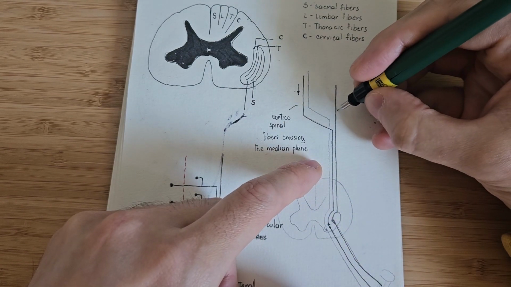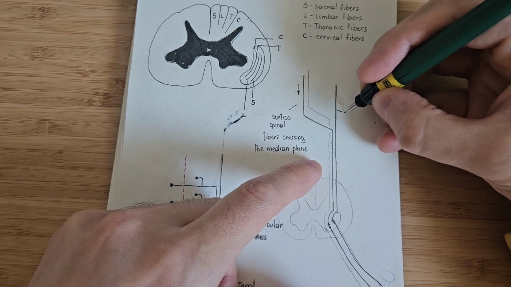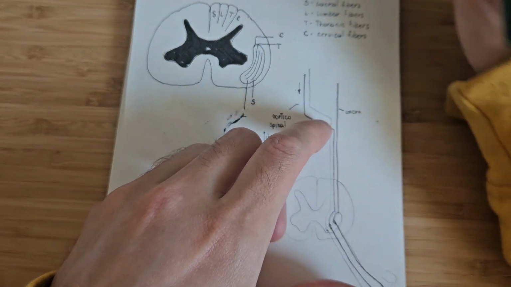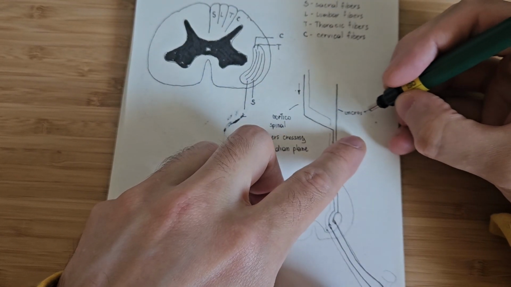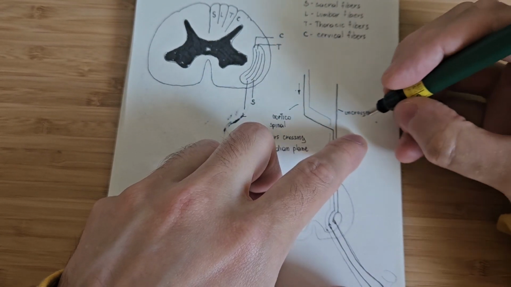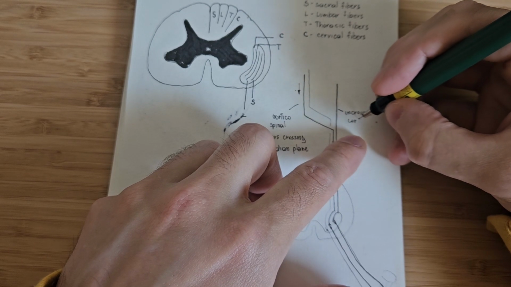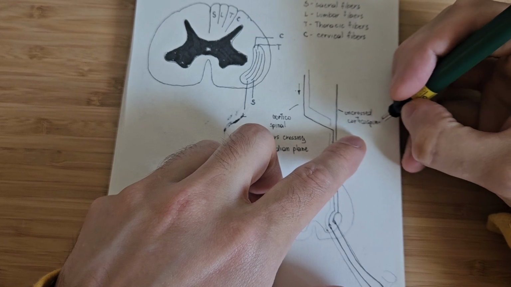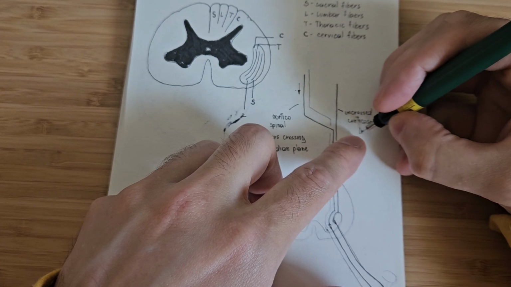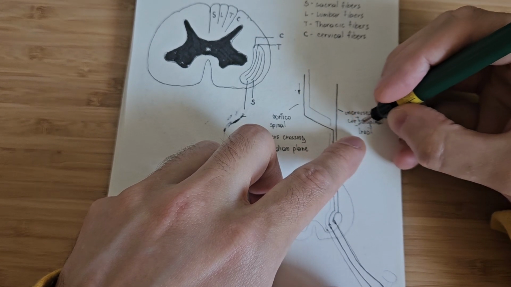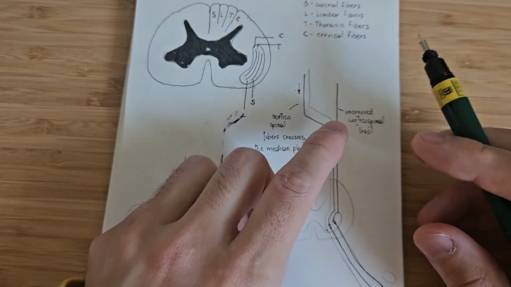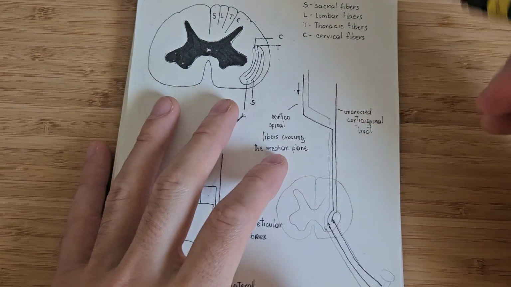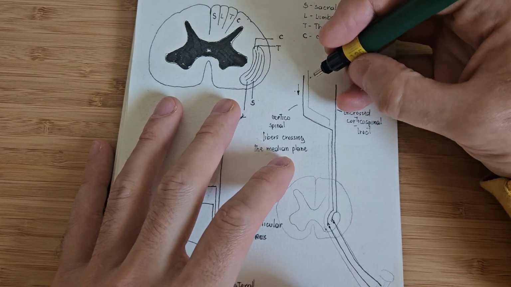Uncrossed corticospinal tract. And this one consists mainly of crossed pyramidal fibers together with a few uncrossed fibers. And we have this one.